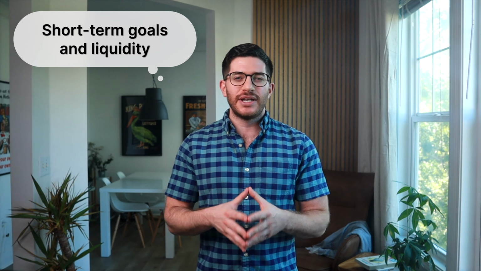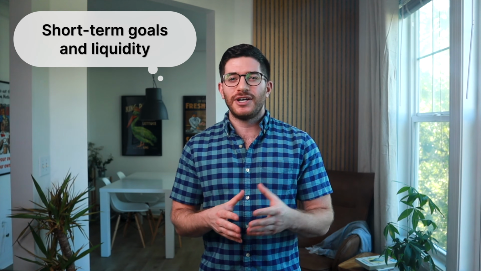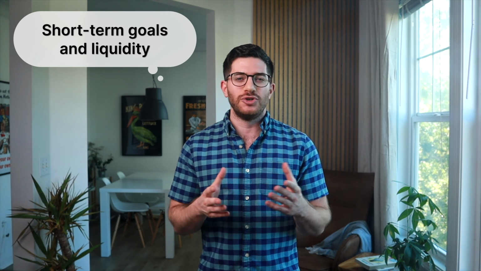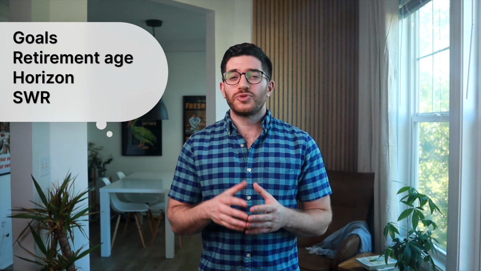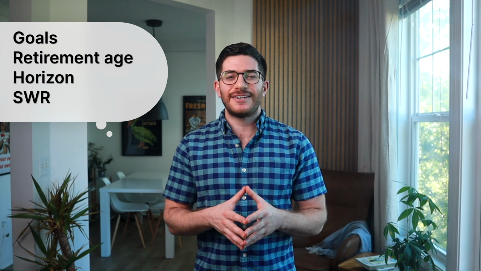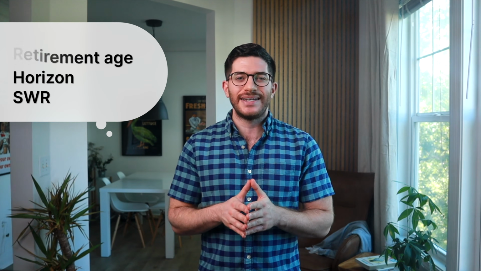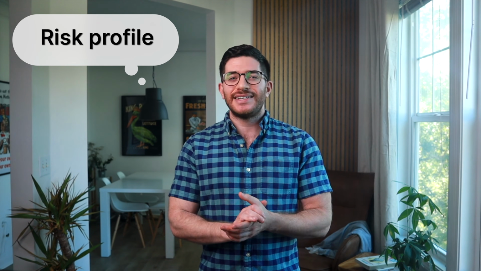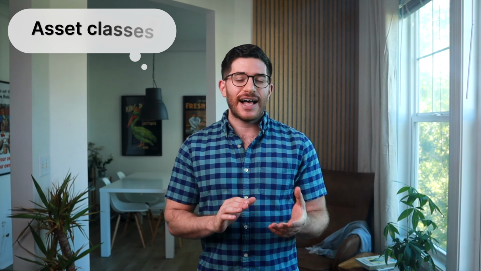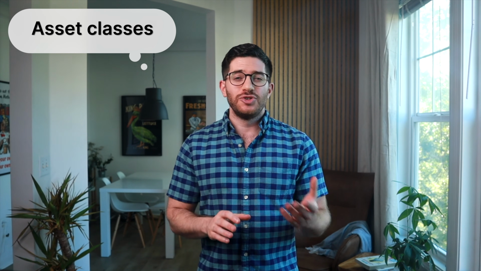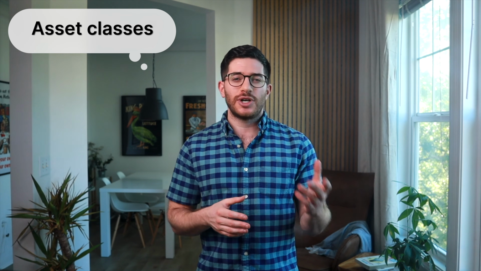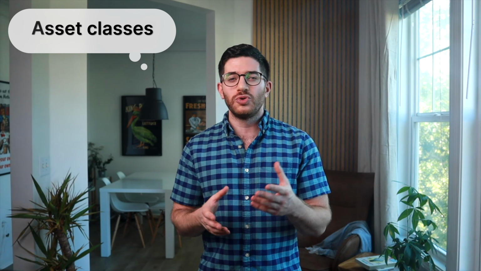Short-term goals and liquidity needs. For example, an emergency fund, a down payment for a house, a new car, etc. Long-term goals, retirement age, time horizon, value needed at retirement, likely based on a safe withdrawal rate estimate, subsequent need, capacity, and tolerance for risk, asset classes to include or exclude, such as US stocks, international stocks, US Treasury bonds, savings bonds, gold, etc.